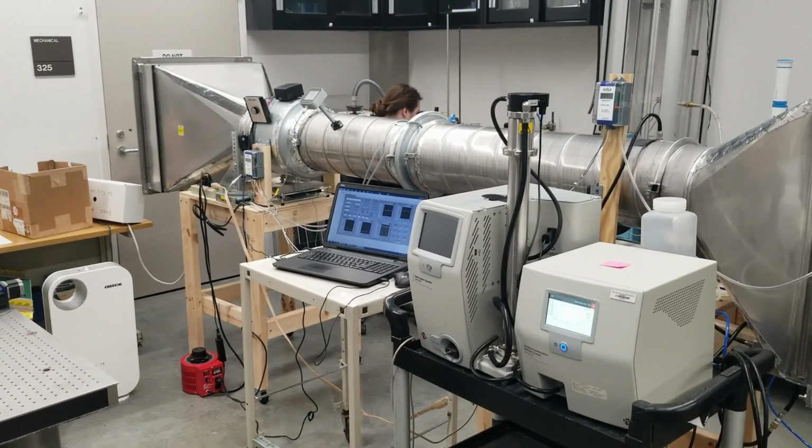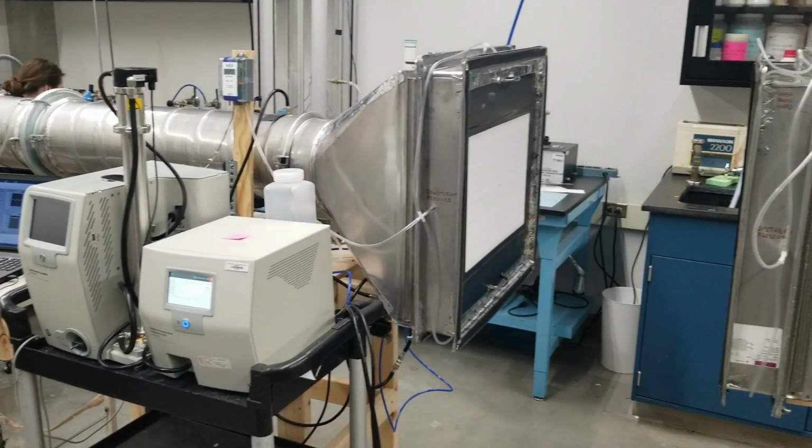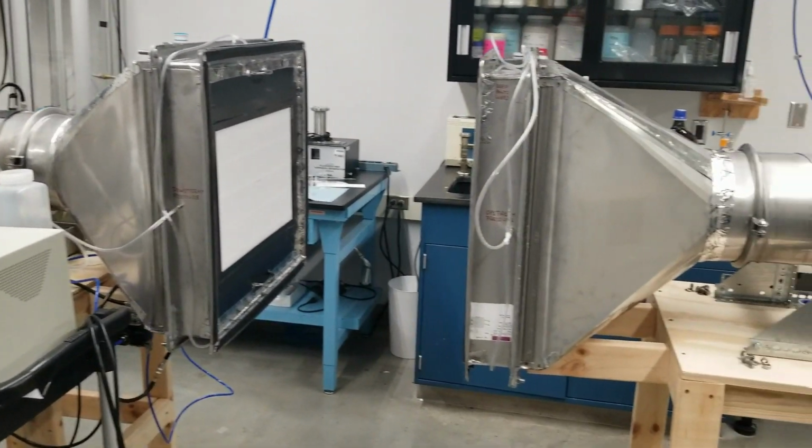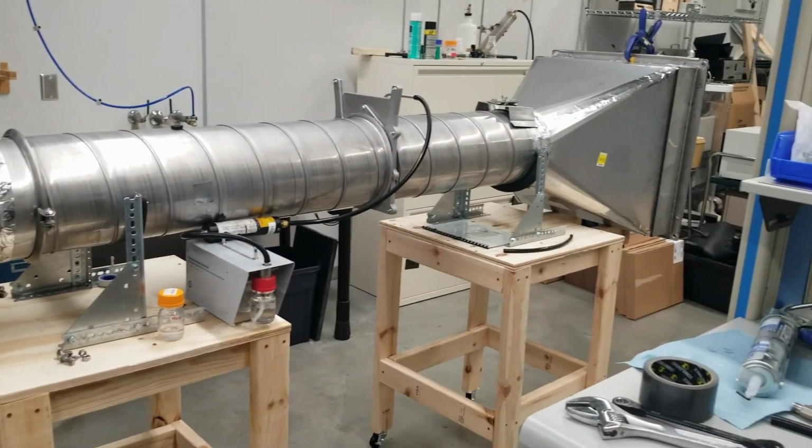This video shows a brief description of a new medium flow rate wind tunnel developed under the Center for Filtration Research sponsorship, designed to measure the integral efficiency of pleated filter panels and the filter pressure drop at a known flow rate.